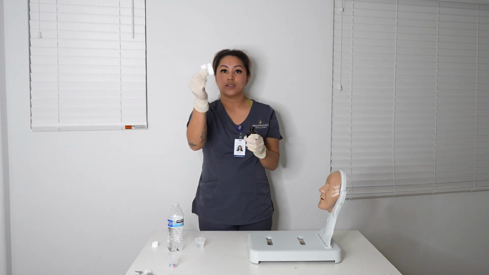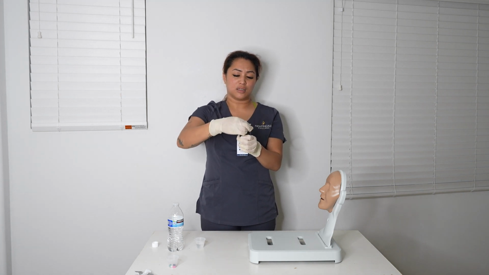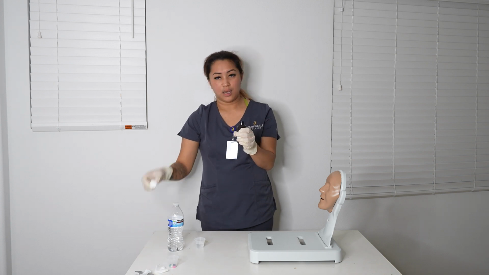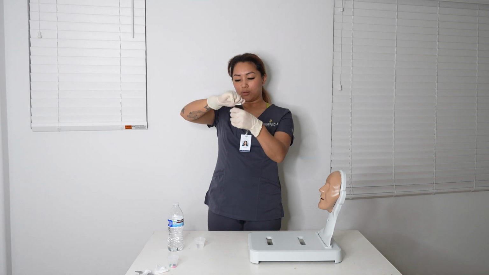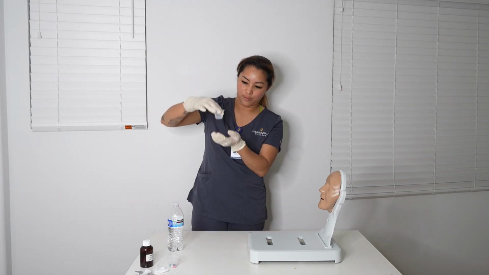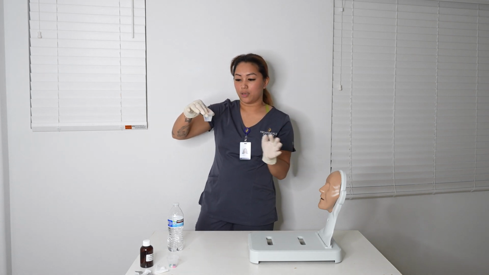And now we are going to get a gauze, wipe off the excess so it is clean for the next use, so everything's clean. All right, so now we are going to close the medication.